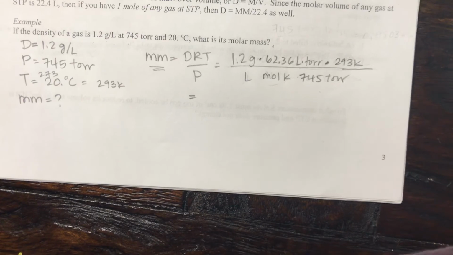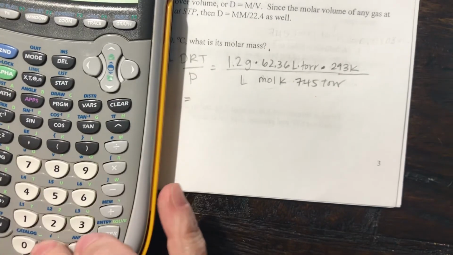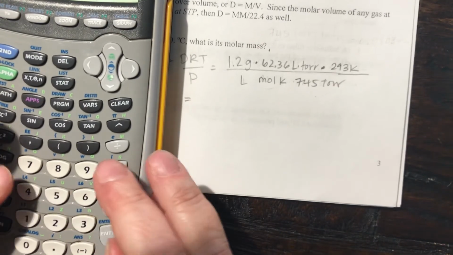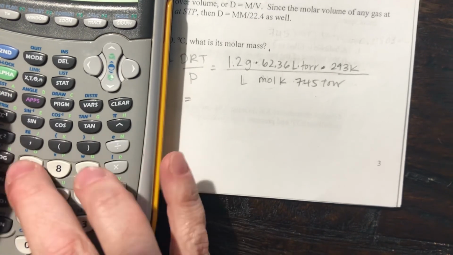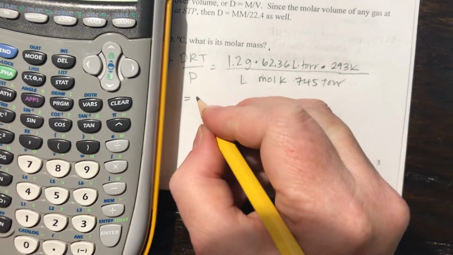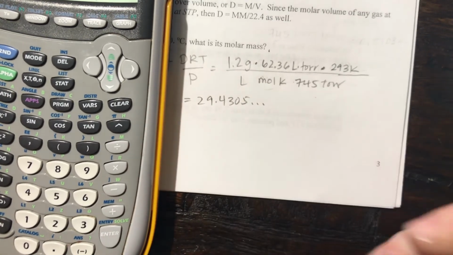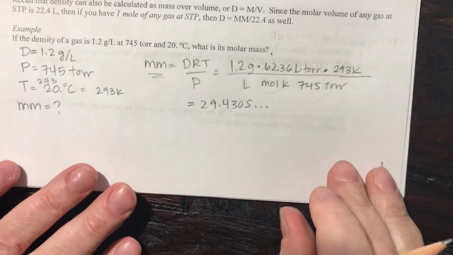We're going to then put it into our calculator. 1.2 times 62.36 times 293 Kelvin divided by 745, and I get 29.4305, and so on. All right, so now let's look at sig figs and units.